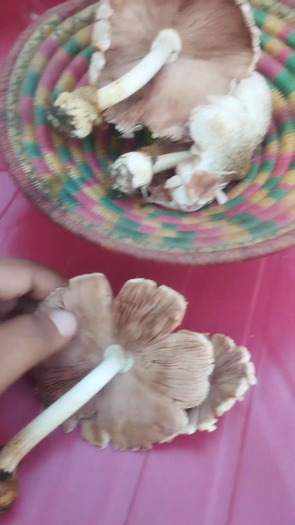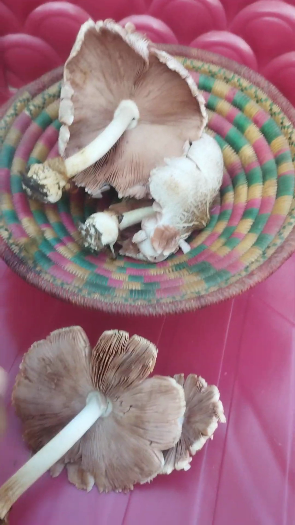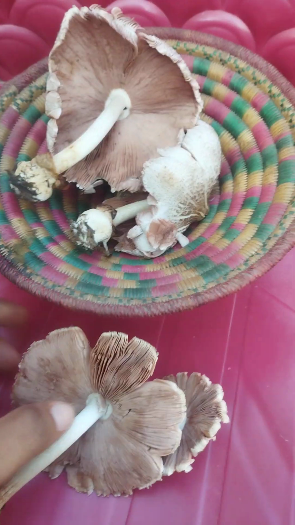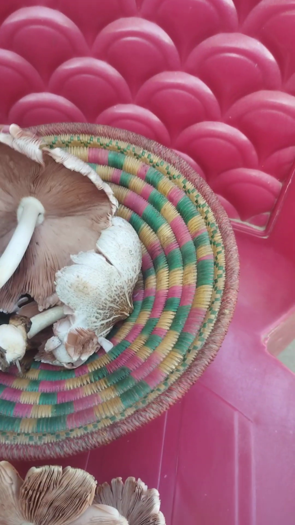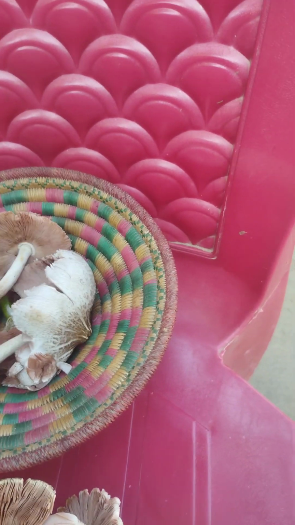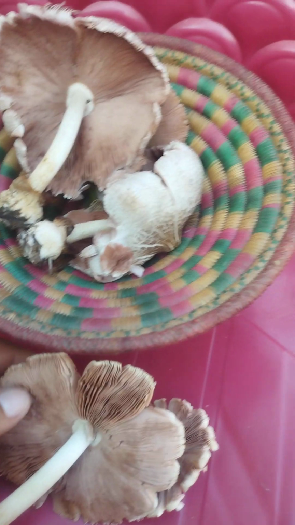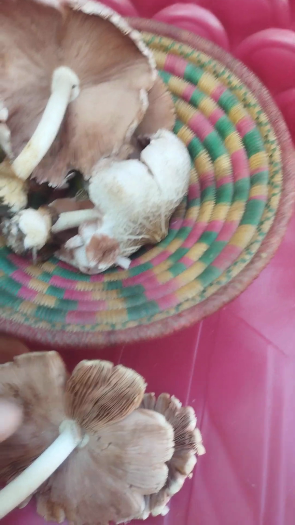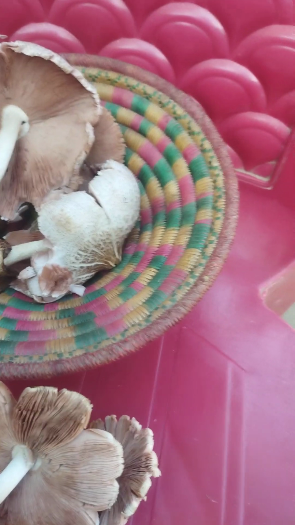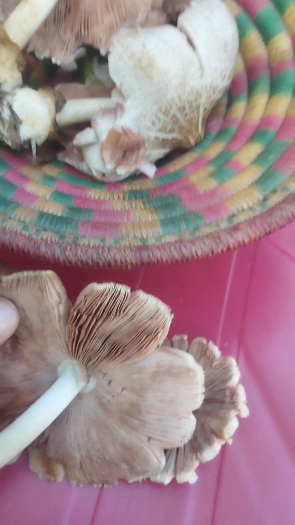The gills of the mushroom are divided into three parts: trama, subhymenium and hymenium. Trama is the innermost part of the mushroom. We can observe the gills here. The innermost layer of the gills is the trama, the middle part of the gills is the subhymenium, and the outermost part of the gills is the hymenium.